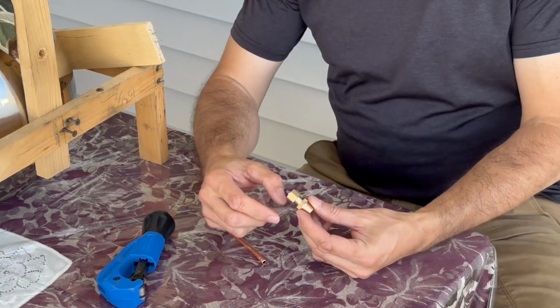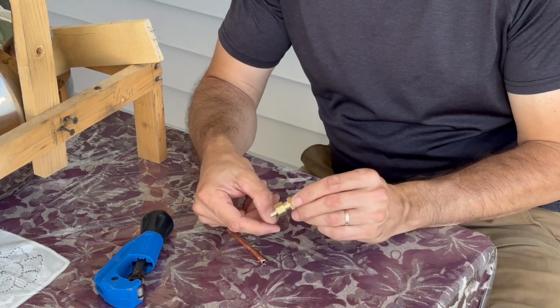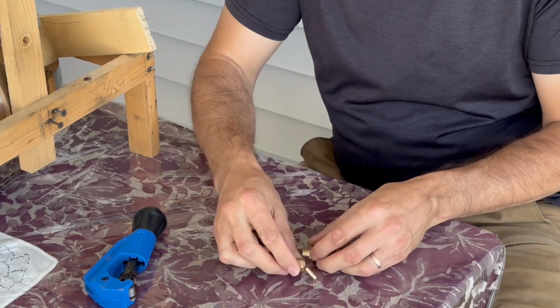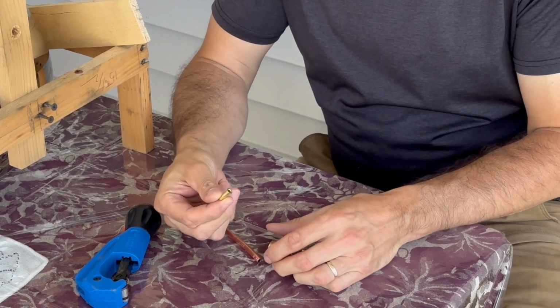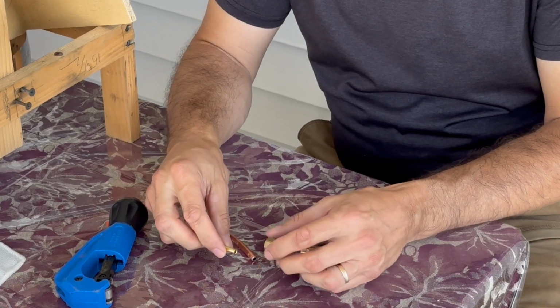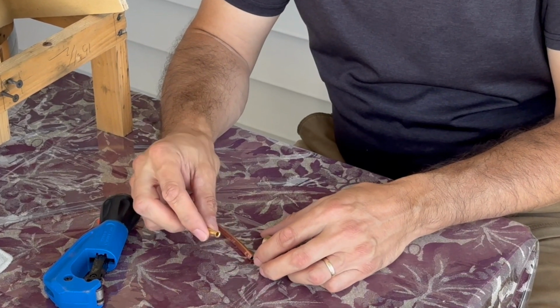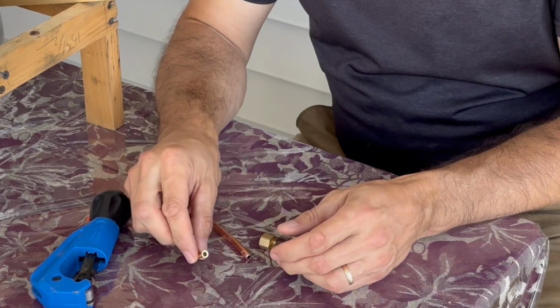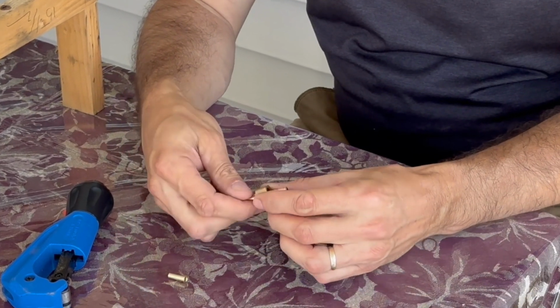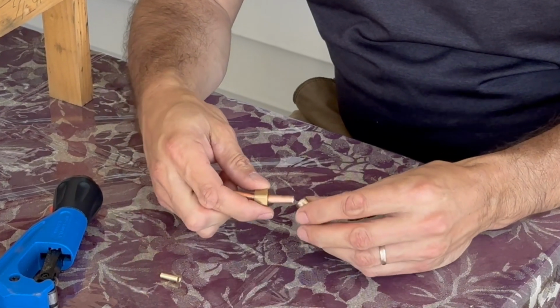Now here's something interesting I learned. The fitting comes like this with the little brass insert in here, but this is meant for plastic tubing. And I'm not going into plastic tubing. I just learned this. I watched a YouTube video. We don't really need that. All we need is this.